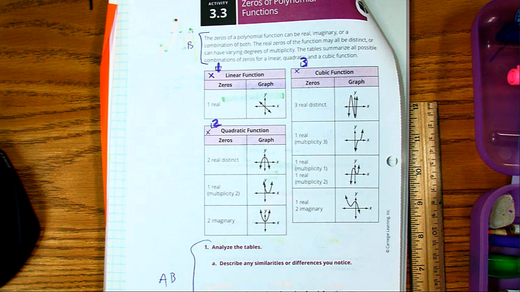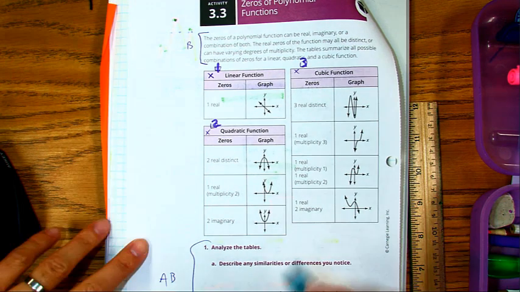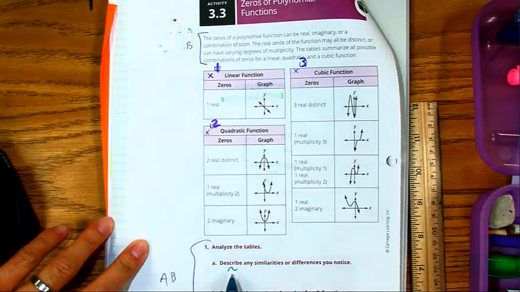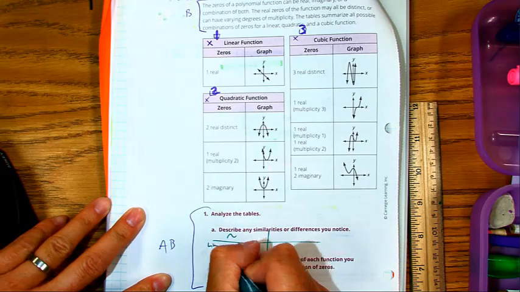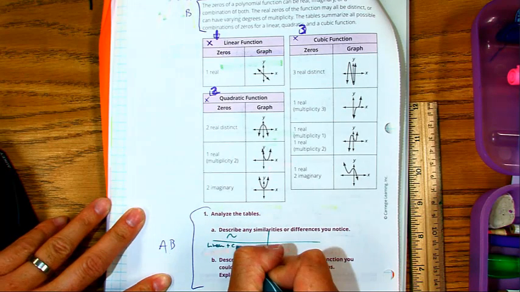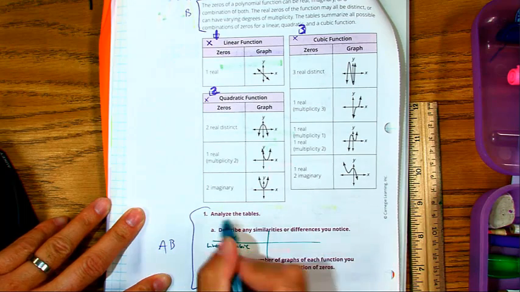Yeah. Linear and cubic are odds. So similarities, that's a symbol for similarities, back in Math 4. Linear and cubic are similar. Okay, anybody else?